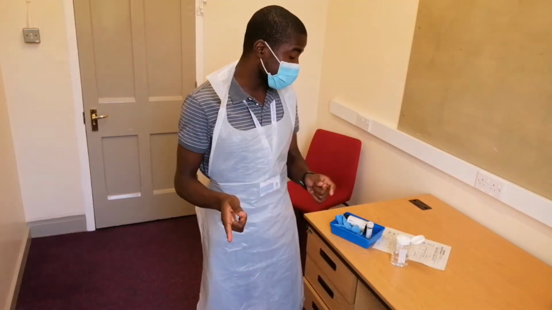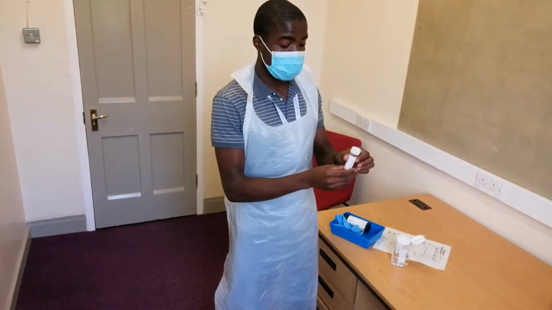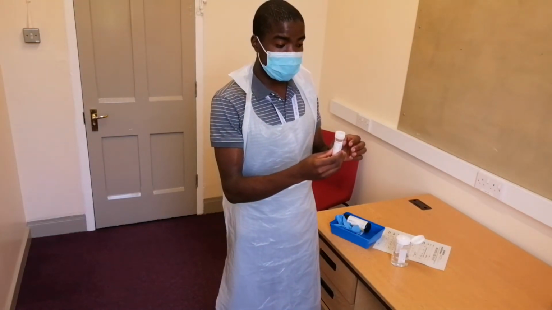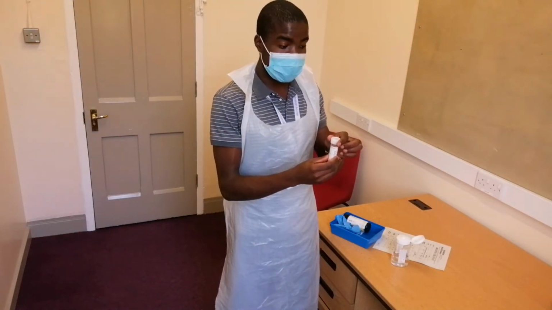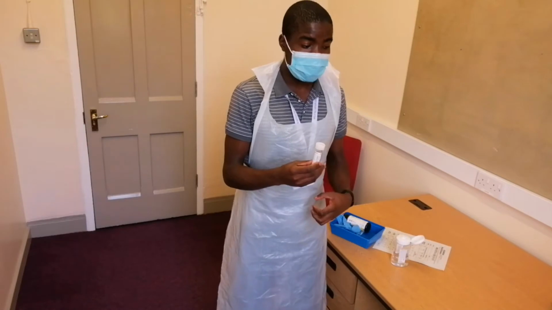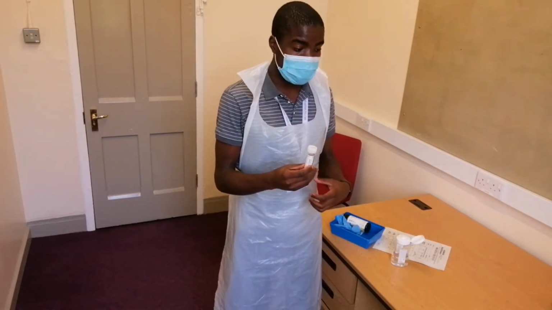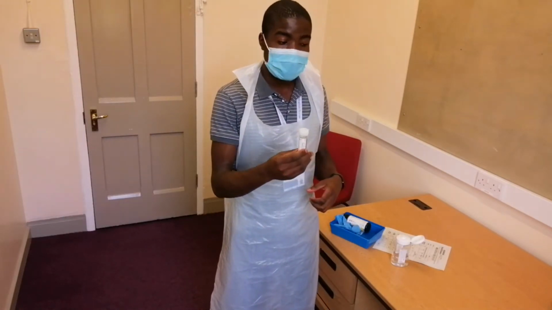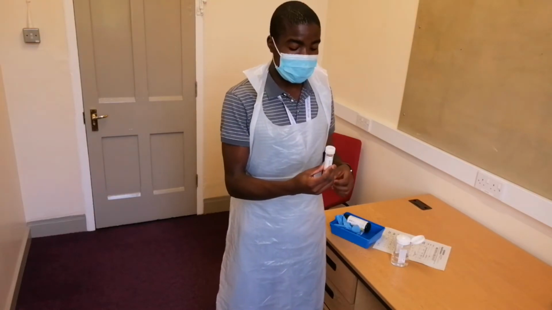After cleaning your hands, you will have this sample bottle. I would require you to open it. Start a stream of urine, and after passing 10 to 20 milliliters of urine, introduce this sample bottle.